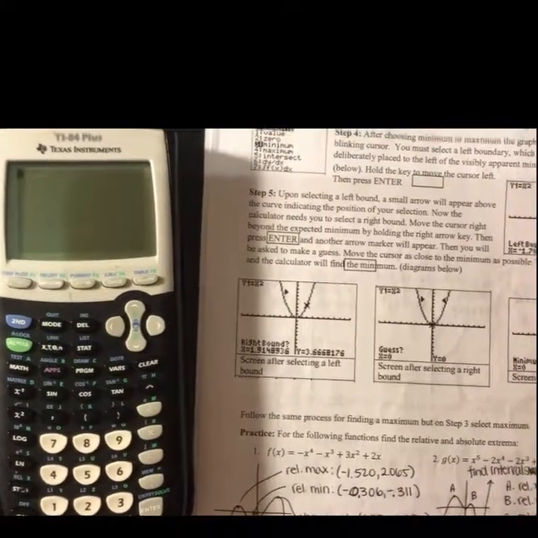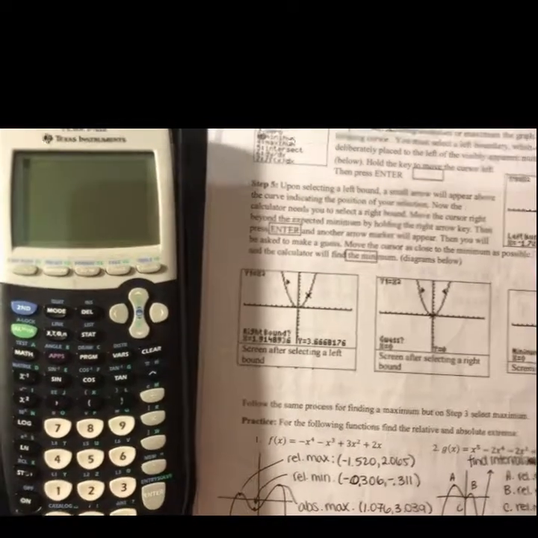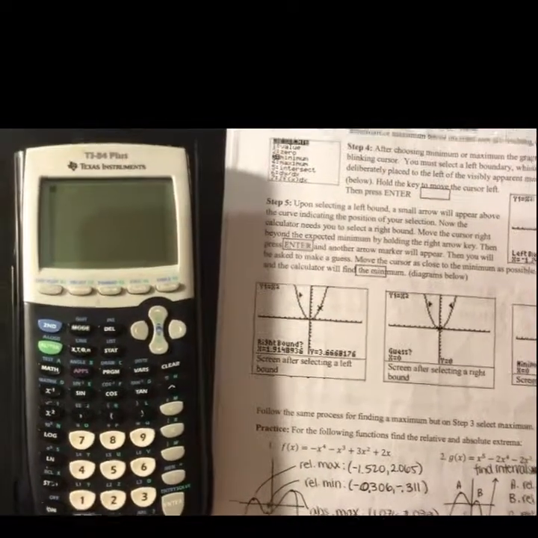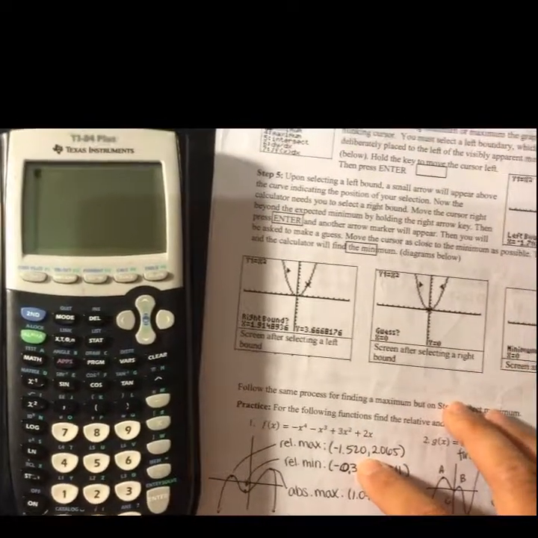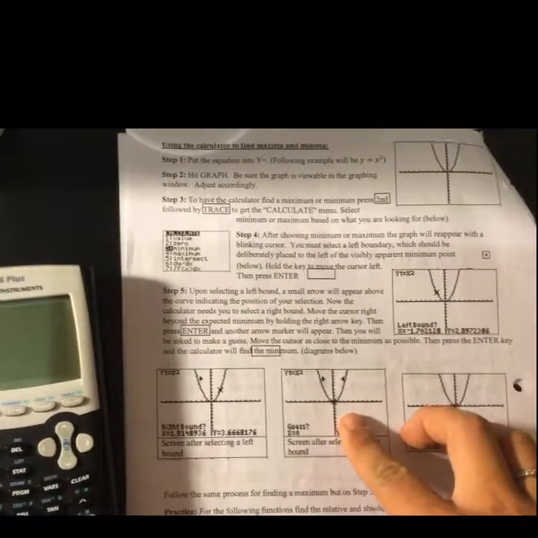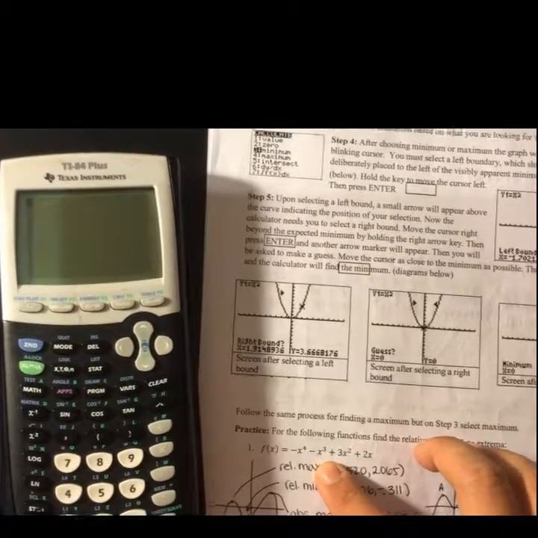Alright guys, here's a quick how-to video on finding relative mins and maxes on your calculator. I'm going to use one of the examples from our worksheet, and it's just following all the directions that were in the second part of this worksheet. So I'm just going to start off with putting this equation, practice number 1, into the calculator.